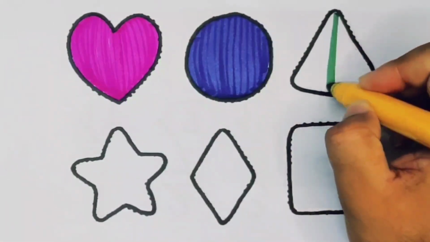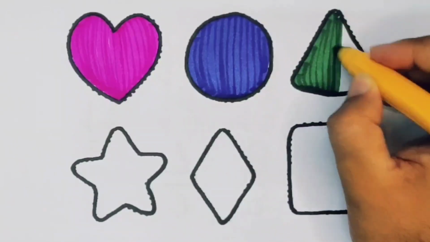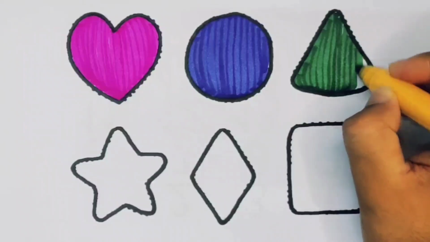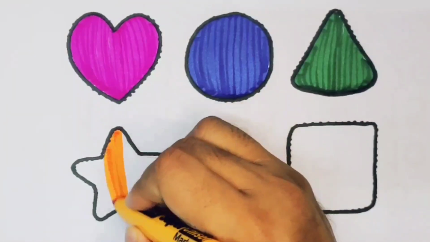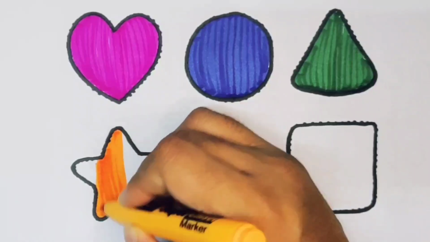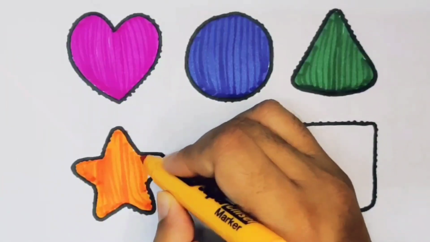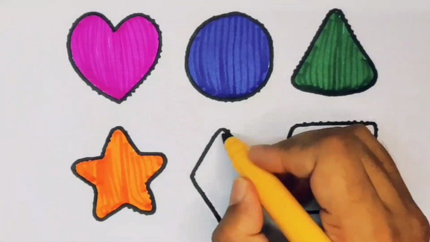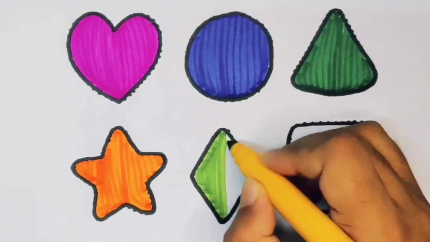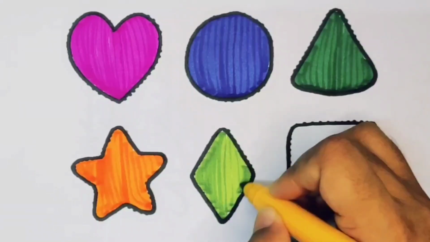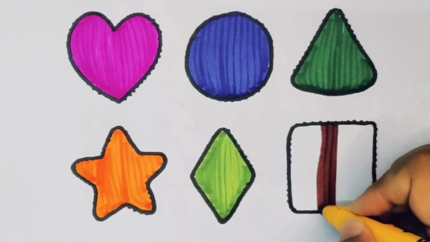Green color, triangle, orange color, star, light green color, diamond, chocolate color, square.